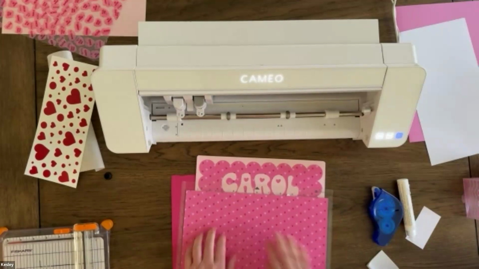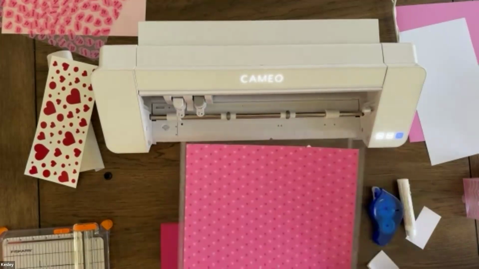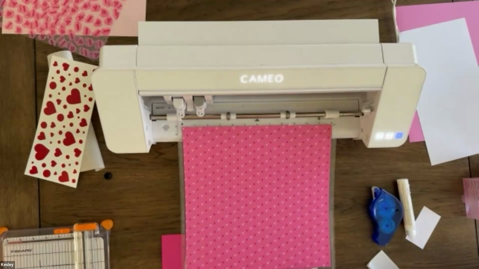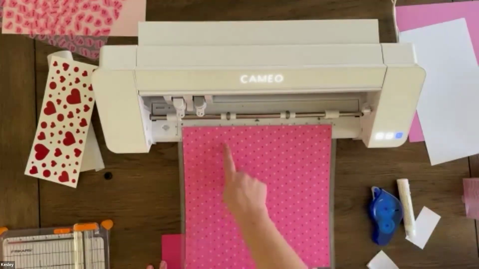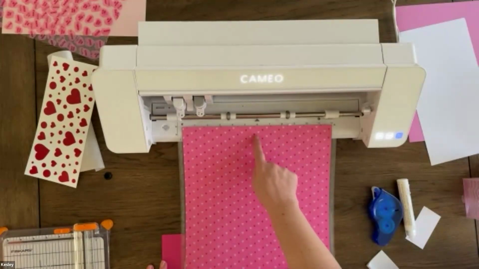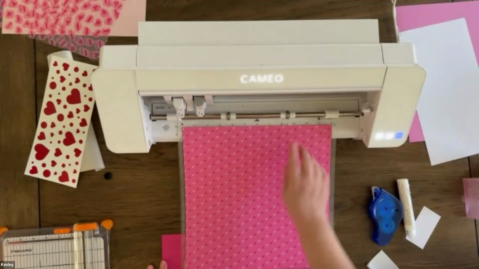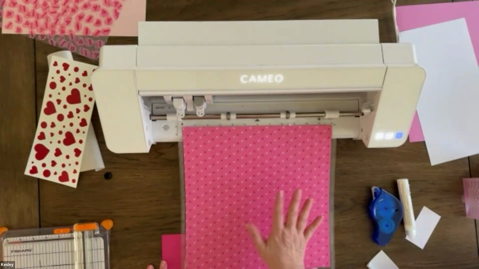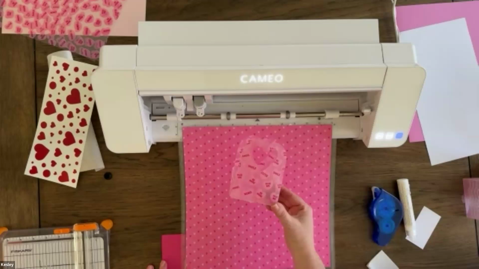Now, one thing to take into consideration when you're working with cardstock, or even if you're working with material, does your cardstock have a right or wrong side, like direction? So this cardstock here has all of my hearts going in one direction. When I load this into my machine, I want to make sure that those heart shapes match the position of my design. This is another one.